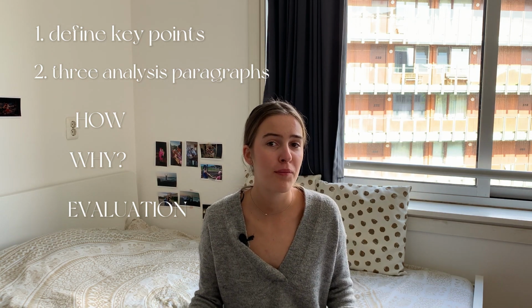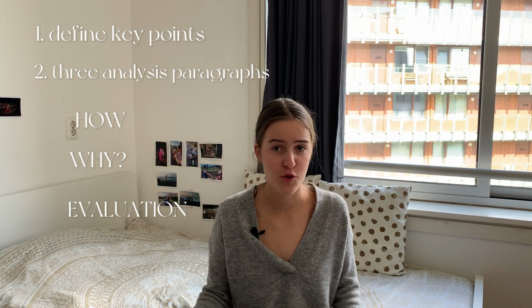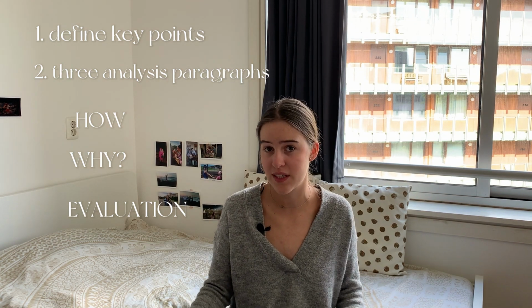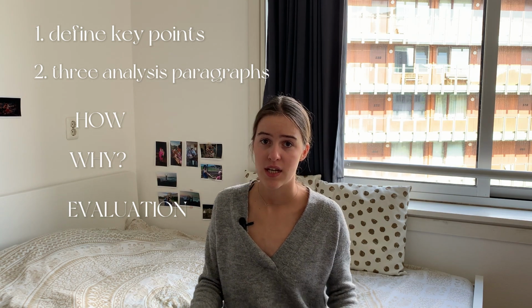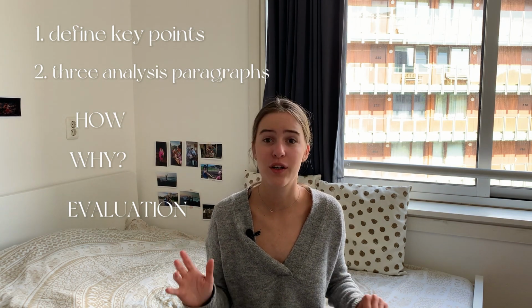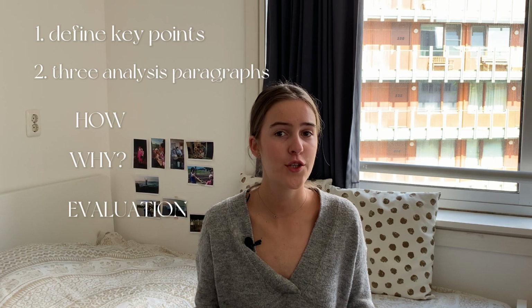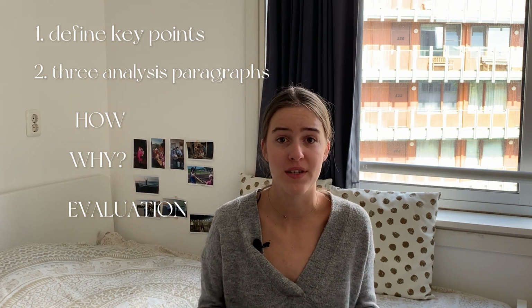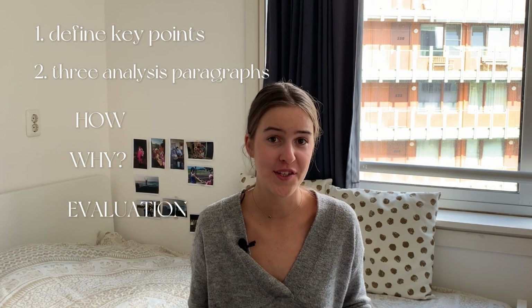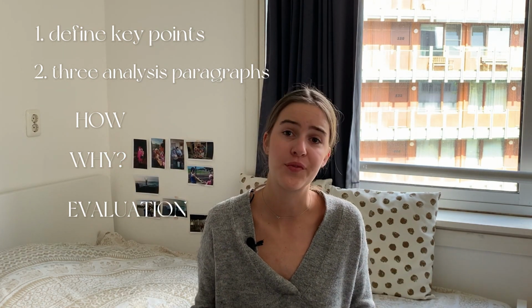This is also followed by evaluation, which talks about some limitations of that specific data point, and it shows that you can think critically about the topic. It shows that you're a student who knows that in economics nothing remains stable and the same, and every factor influences thousands of other factors. So it's really crucial that you remember this to evaluate at the end of each of your paragraphs.